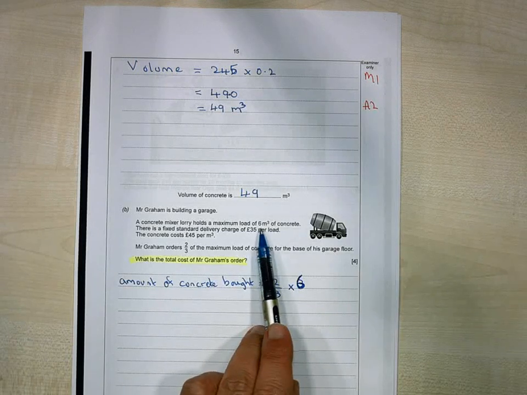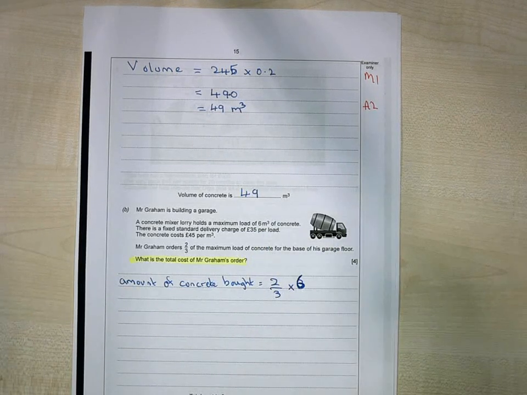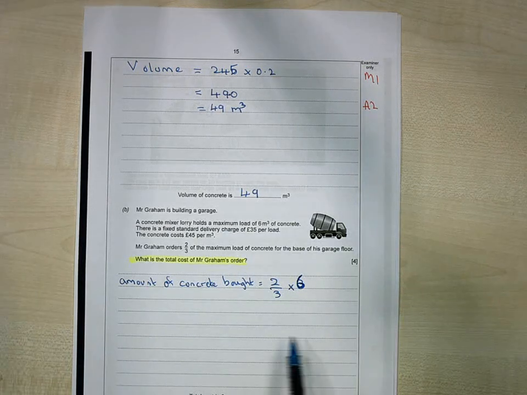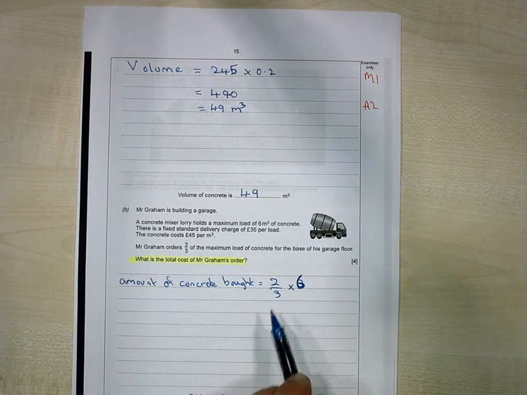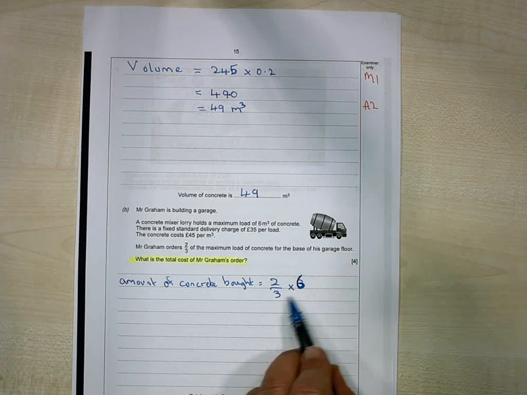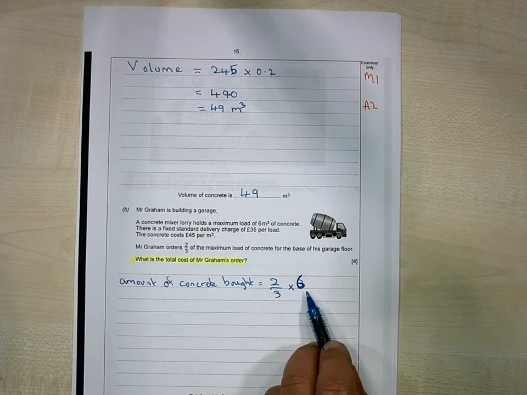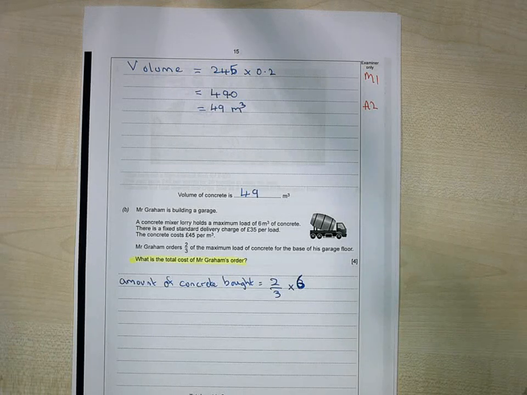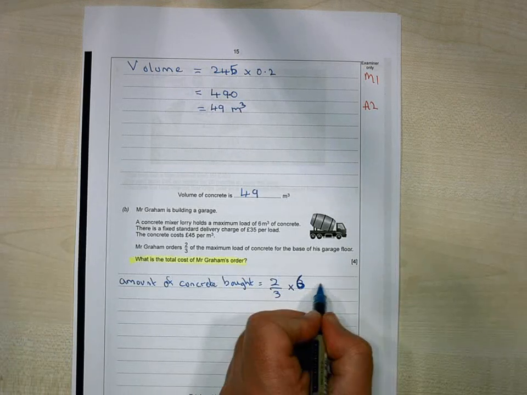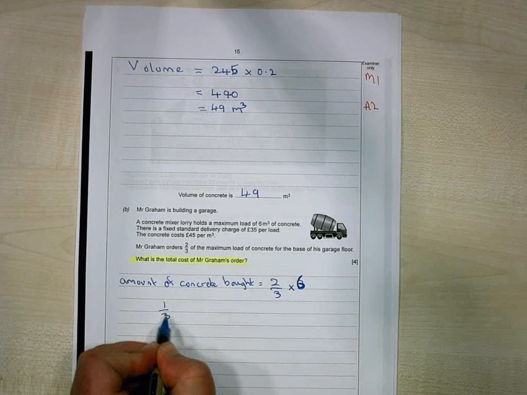Because the maximum load a lorry can carry is 6 cubic meters. If you think back to that question we did where we were dividing to find 2/7 of an area, here we find 1/3 of 6. 1/3 of 6 is 2, so 2/3 will be 4.